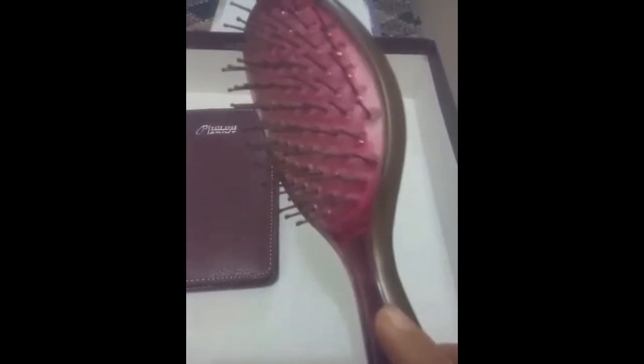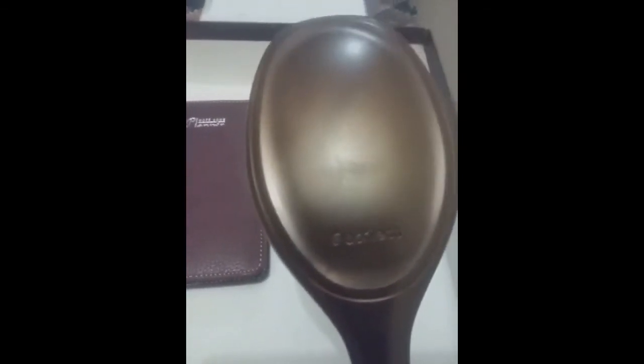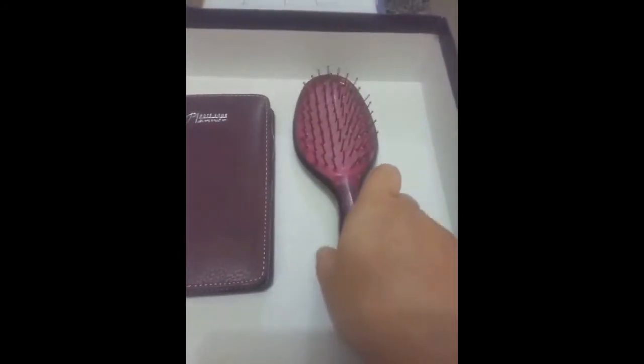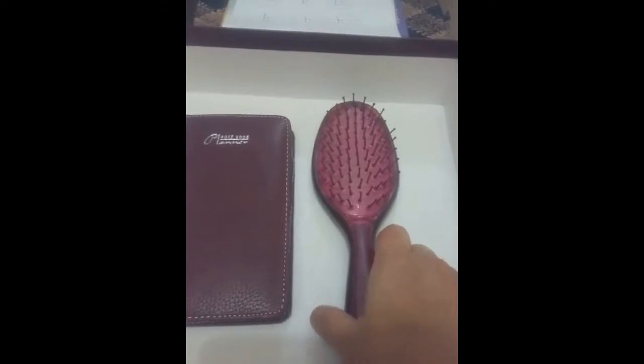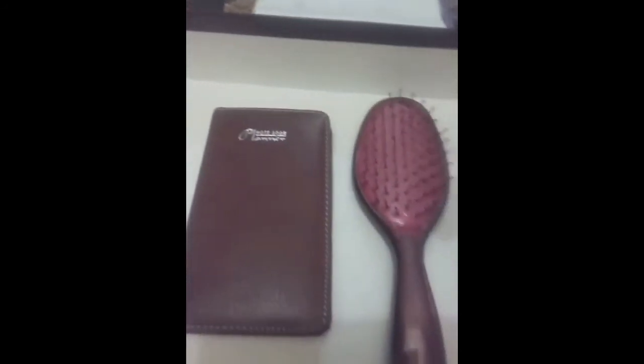Okay. Now I will take the next object in front of you. Wow. This is a hairbrush. What is this? This is a hairbrush. And the color of this brush is brown. Great. So we will put this brush inside this brown box. Clear? Okay.